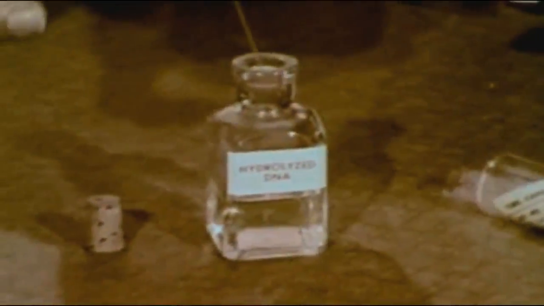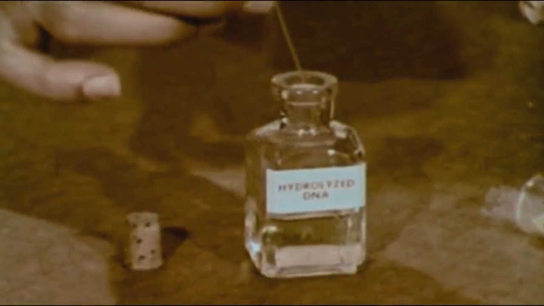After treatment with an acid, a small drop of the chromosomal material is placed on this large piece of filter paper.